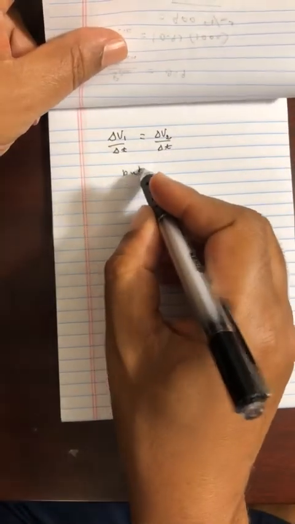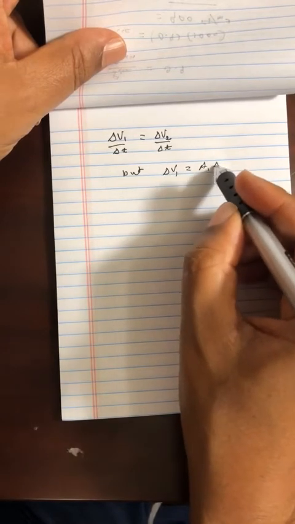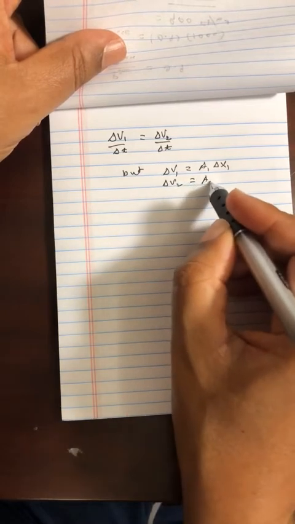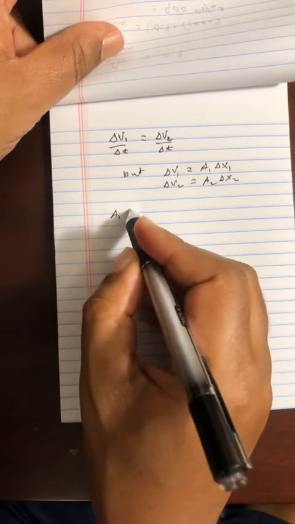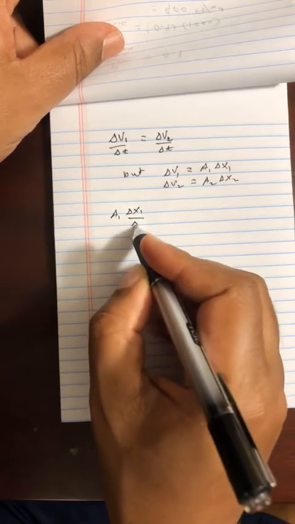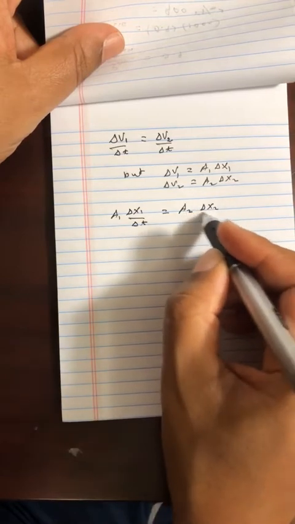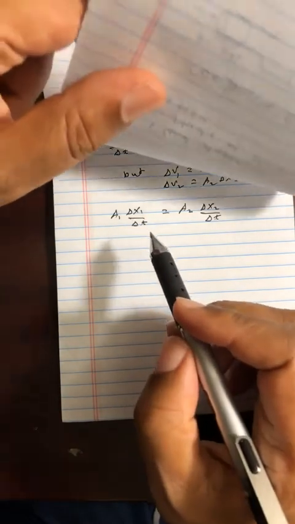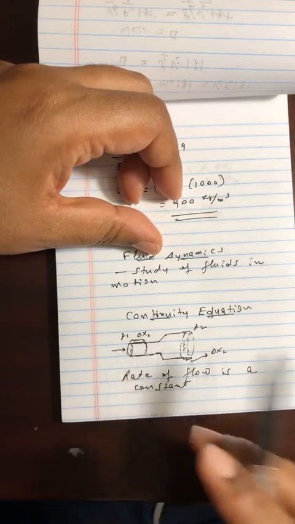So delta V1 equals A1 times delta x1, and delta V2 equals A2 delta x2. So we have A1 delta x1 divided by delta t equals A2 delta x2 divided by delta t. But remember, this is distance divided by time.